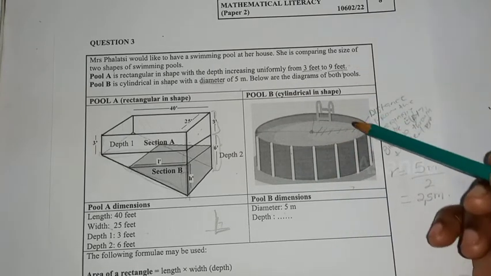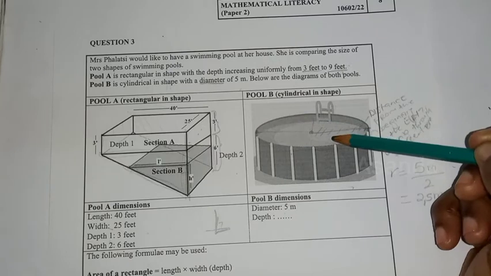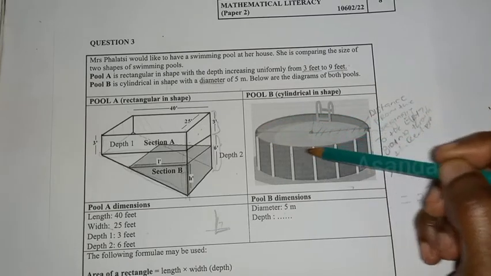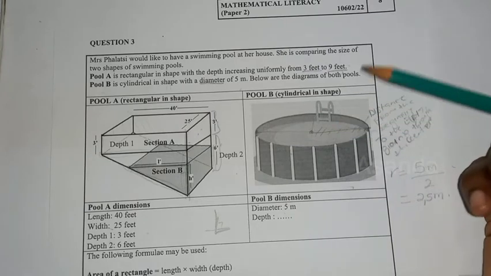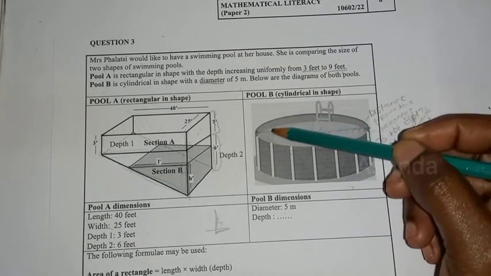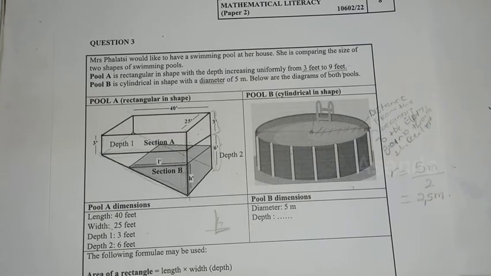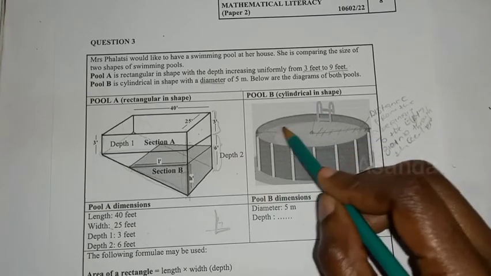If we were to calculate the area, let's say, for example, we want to paint the floor of this particular swimming pool, we would need the area to know how much paint we should buy.